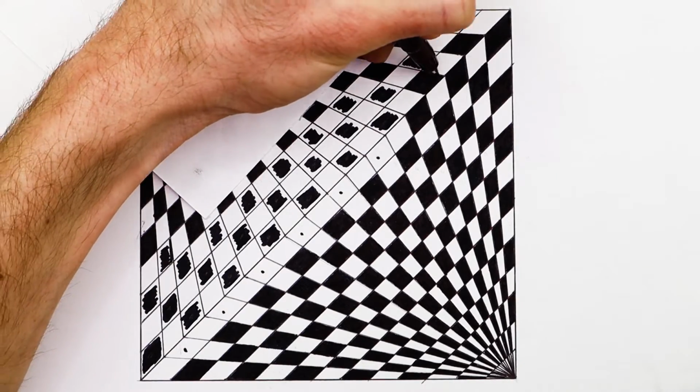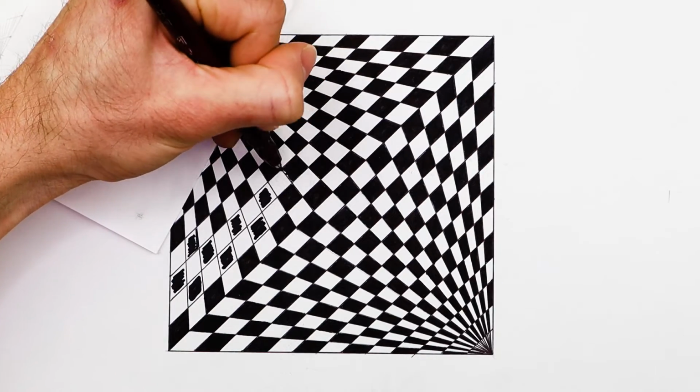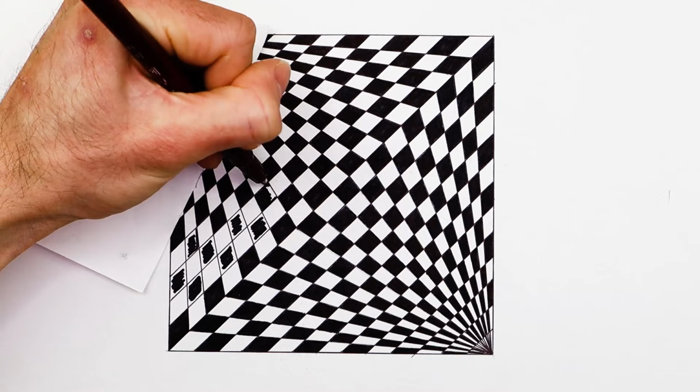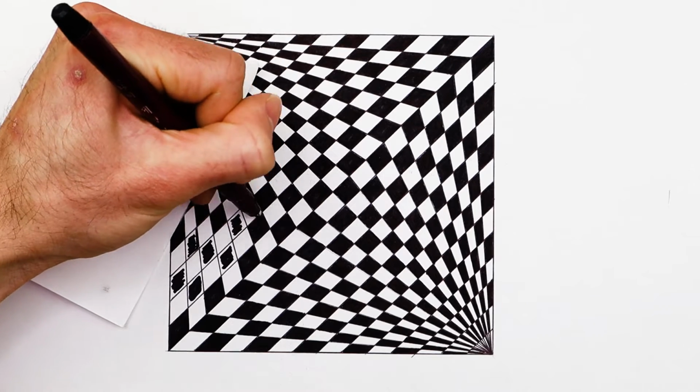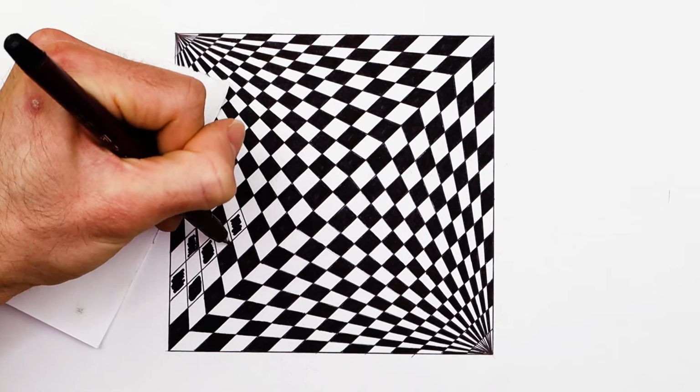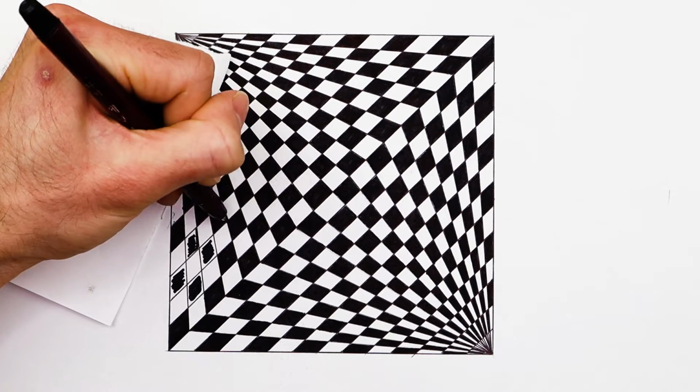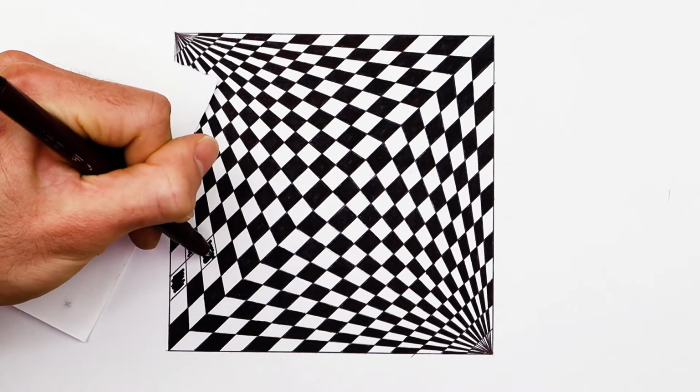And from there, it's simply a matter of taking your time, making sure you fill in all the squares with a marker, making sure you follow the checkerboard sequence. And this is why it's good to start from one side and slowly work your way through the square, so you don't start on either corners and make a mistake with the sequence.